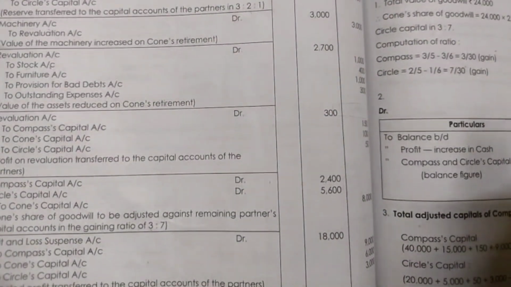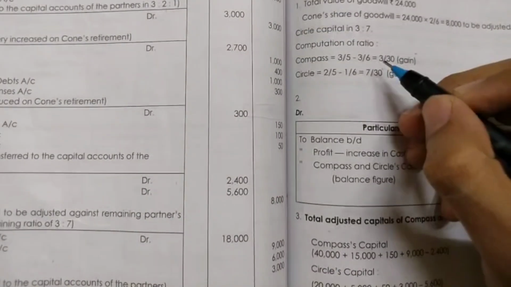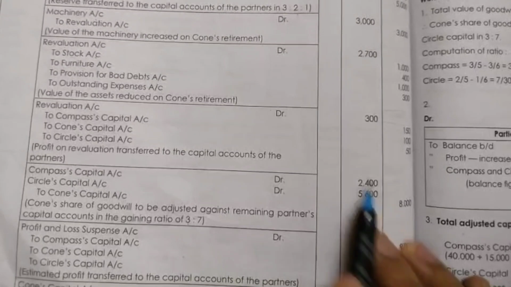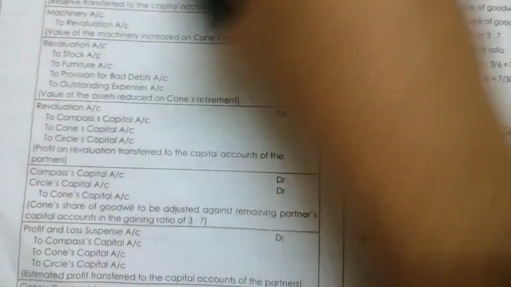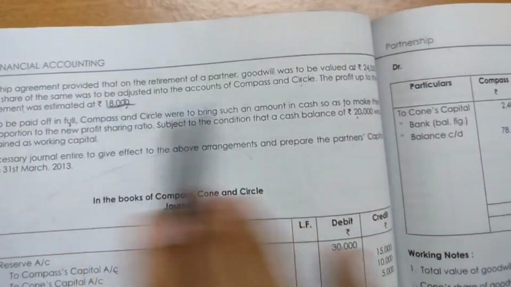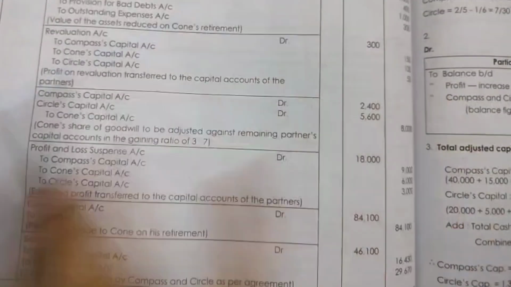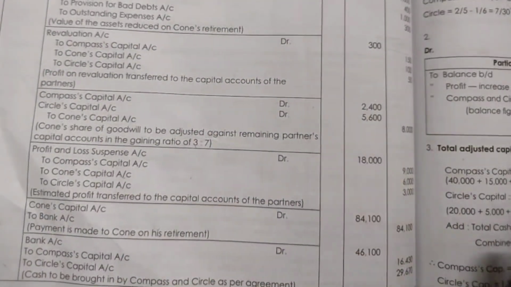Gaining ratio is 3:7, right? We have already calculated it, 3:7. So in the ratio of 3:7, this 8,000 has to be divided among the partners, and existing partners' capital accounts have to be debited. That is how they have asked us to do. So okay, we did what they asked us to do here. Okay, fine. Then comes what?